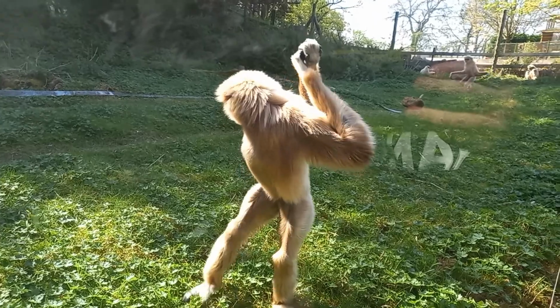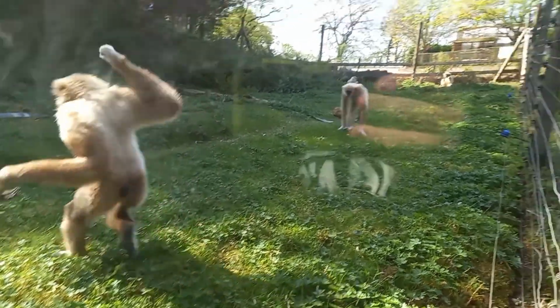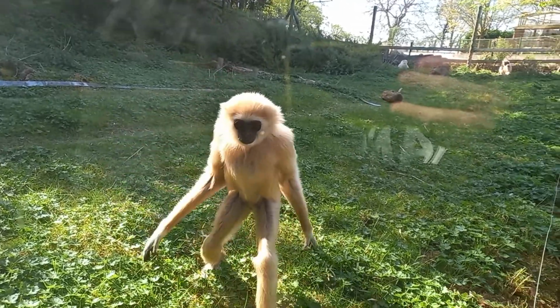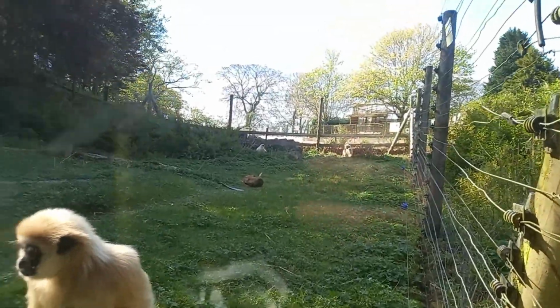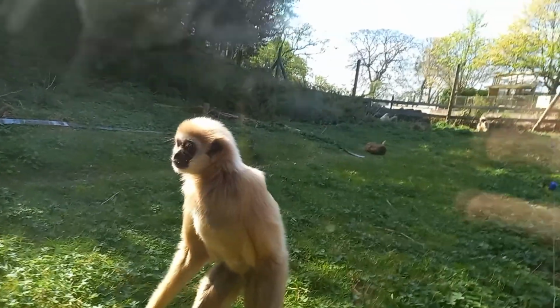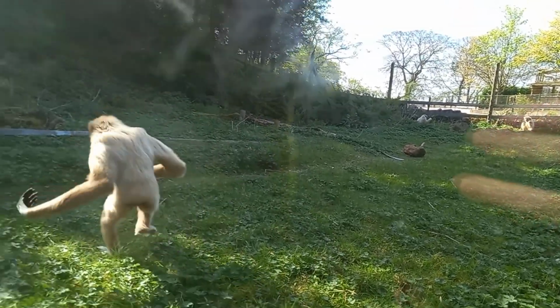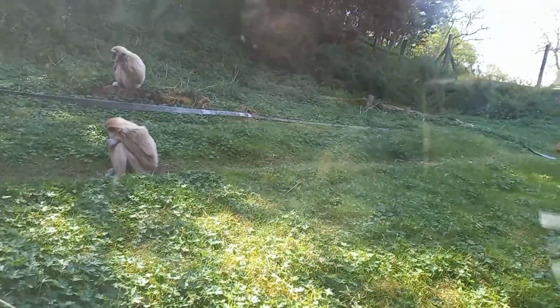There's a type of monkey here, right up to the glass. And the way they run, these ones. But this one's coming up close as well. He's just going off to sit down with the other one.